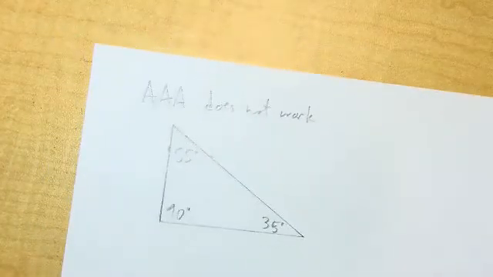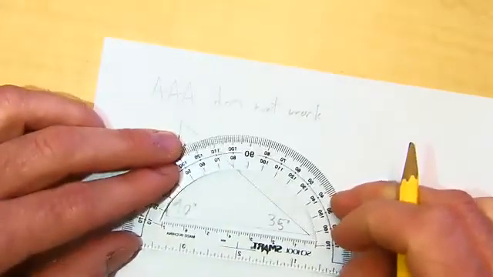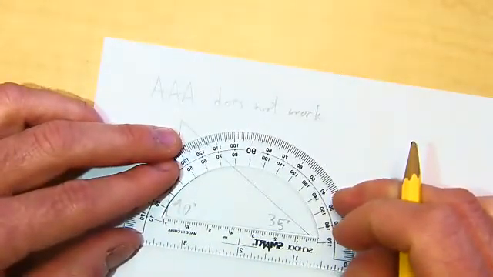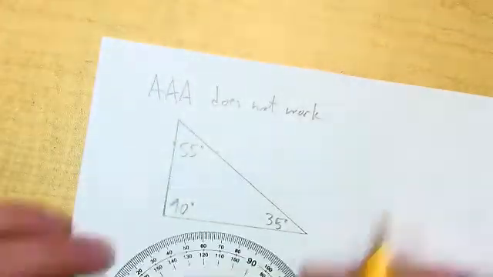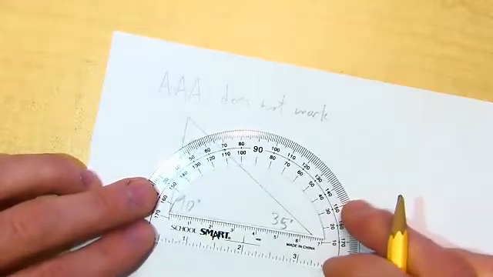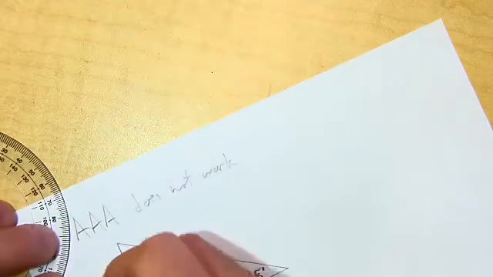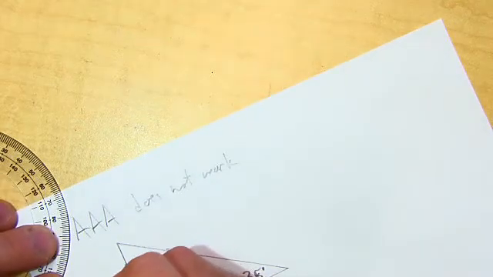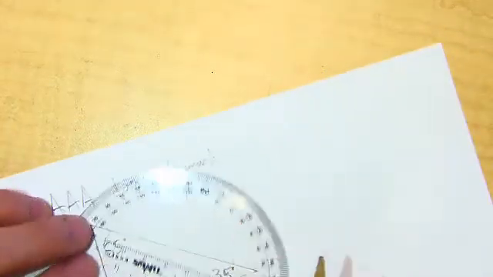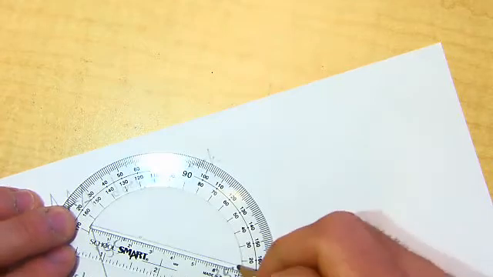We'll say, okay, this is not congruent because if I measure these sides, this side is like, probably help if my protractor's not upside down, 6.5. This side is 4.5. And then, I don't know, the hypotenuse is pretty long, like 7.